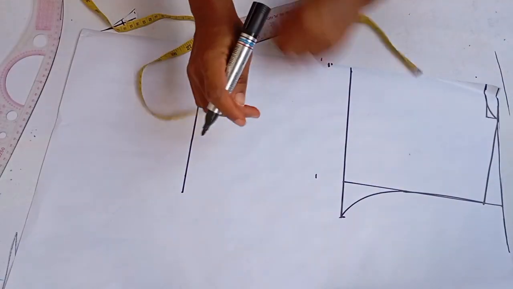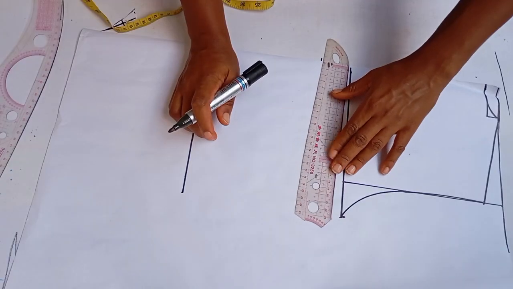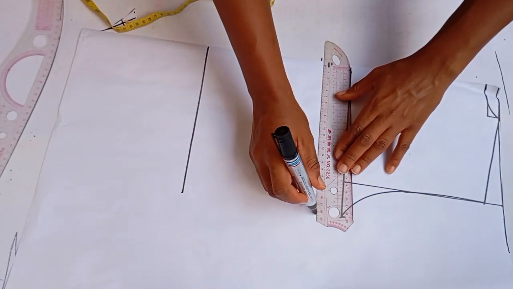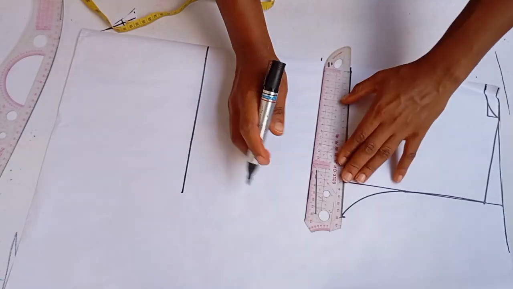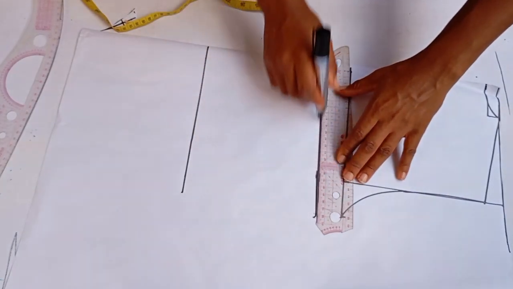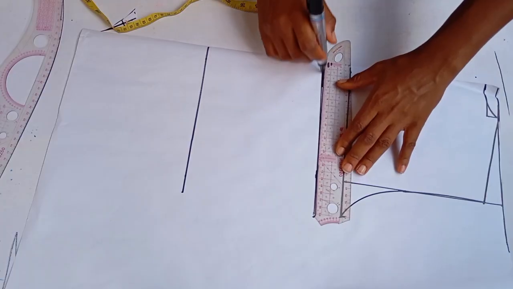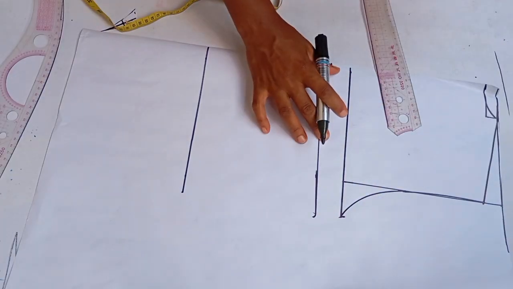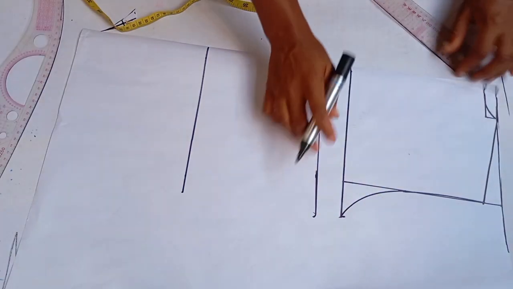So I'm going to square a line over there. What we have here is 10 inches, and I'm going to make a curve here.